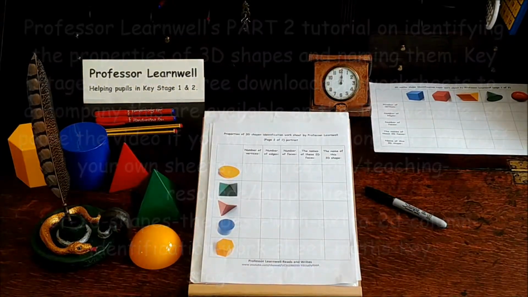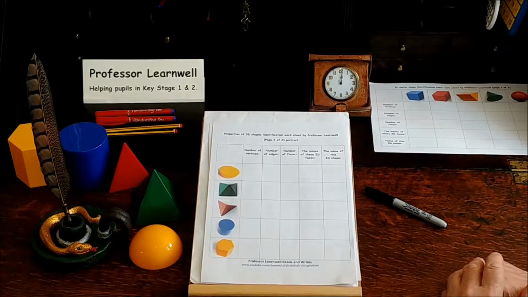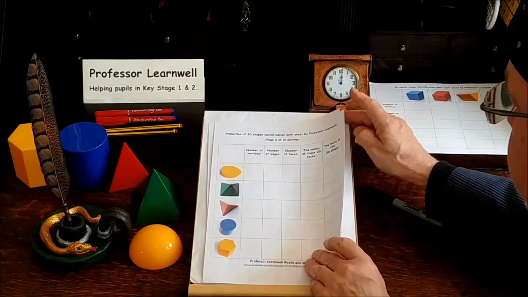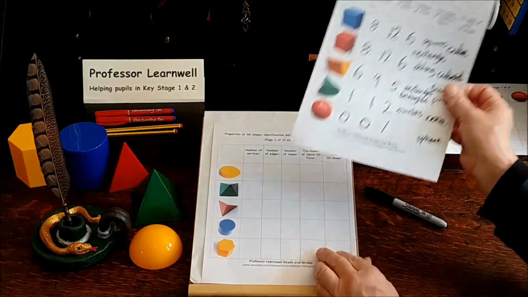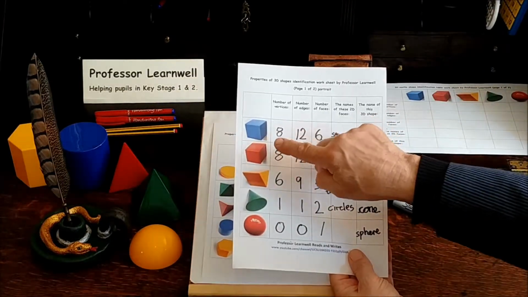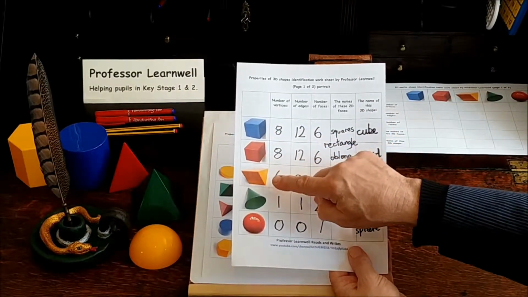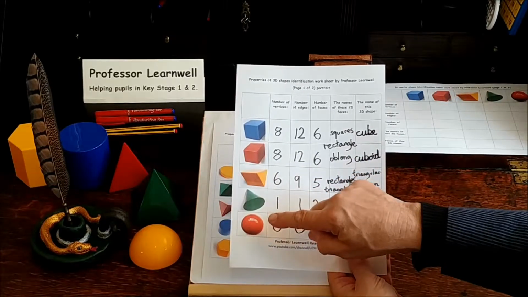Hello and welcome to the second video in identifying the properties of 3D shapes. 3D, three-dimensional shapes. In the first video we looked at these shapes here. We looked at the cube, the cuboid, the triangular prism, the cone and the sphere.